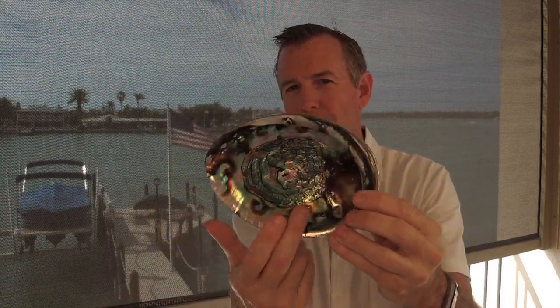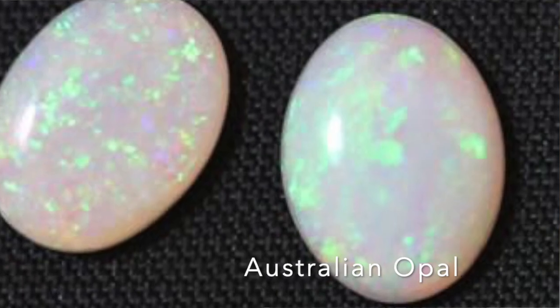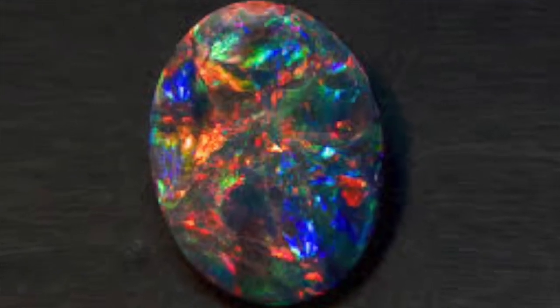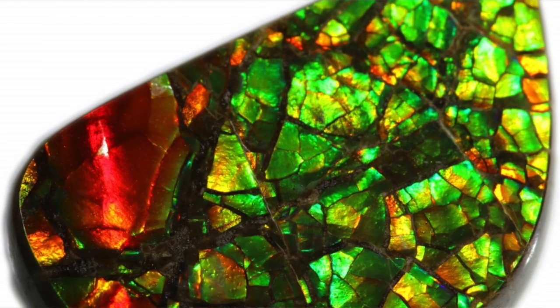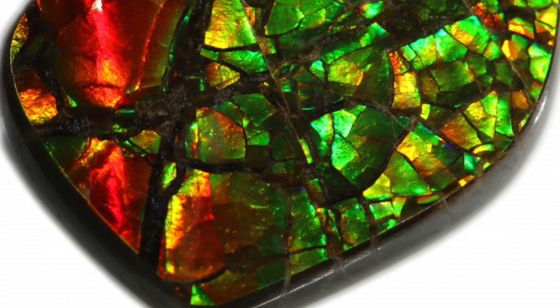I showed you this before, and this is one of my absolute favorite gemstones, because there are only a couple of other things that will give you almost the look of the color play of an opal, and that would be an opal, or a black opal, or an ammonite shell. Just as an example, here are my actual cufflinks that I made out of white crystal opal. You can see that play of color.